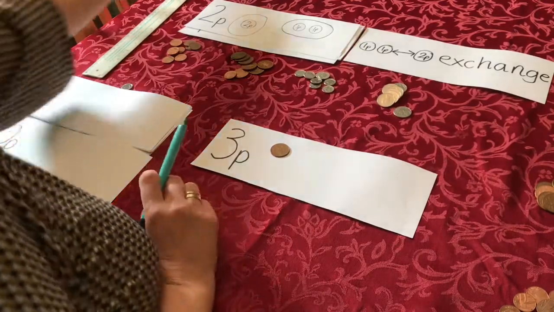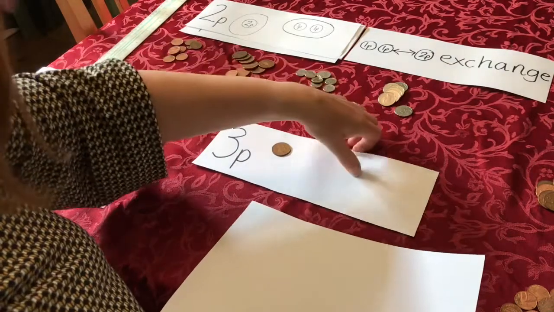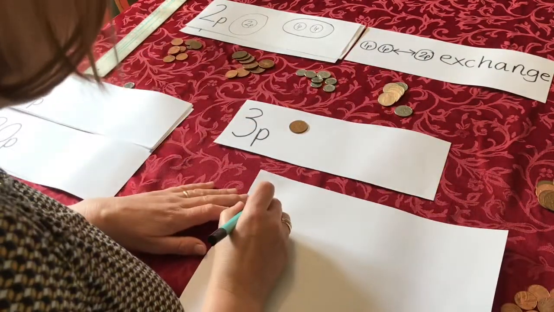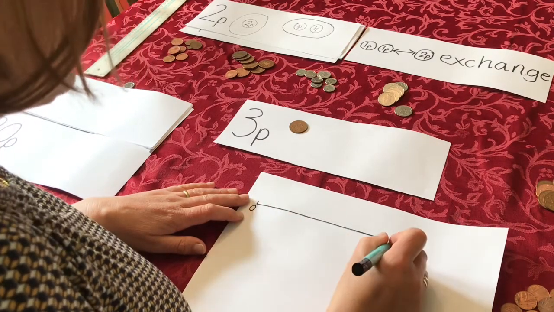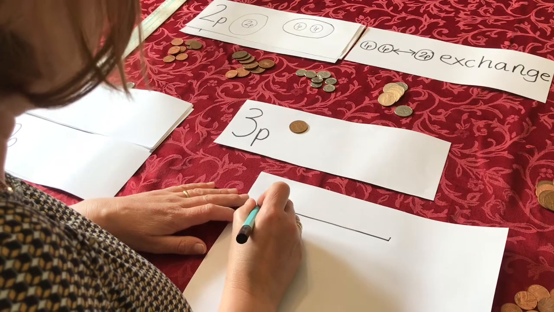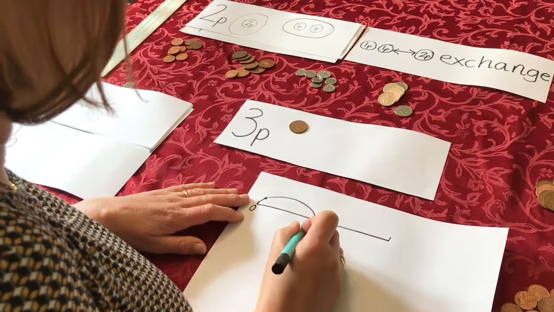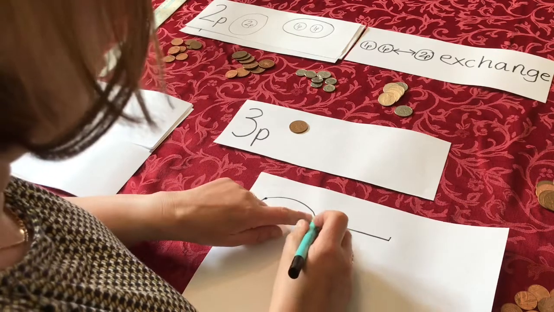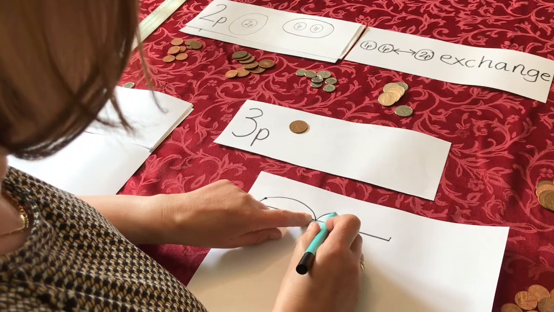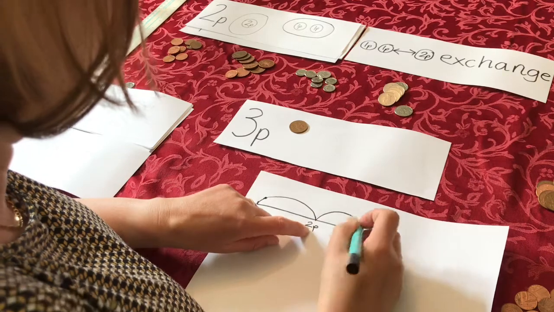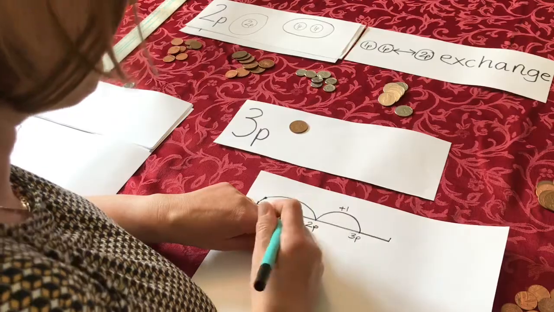So if I have got 2 pence, I can draw this on my number line. There's my 0. And I want to get to 3. But what I'm going to do is say, okay, I have already got my 2 pence. So I'm going to start from here. And I want to jump to 3 pence. How many jumps is that going to be? It's just going to be the 1 jump till I get to 3 pence. So that is plus 1.